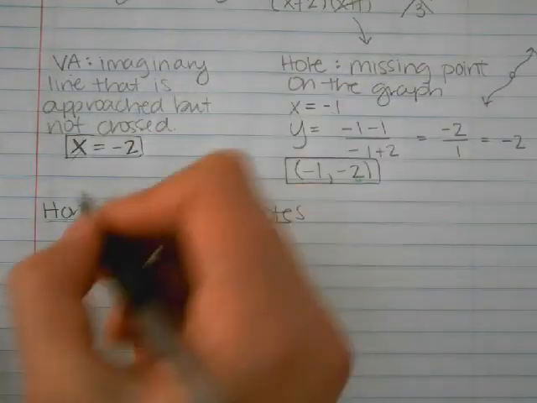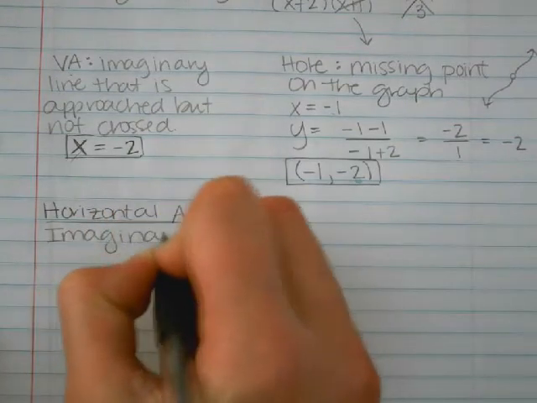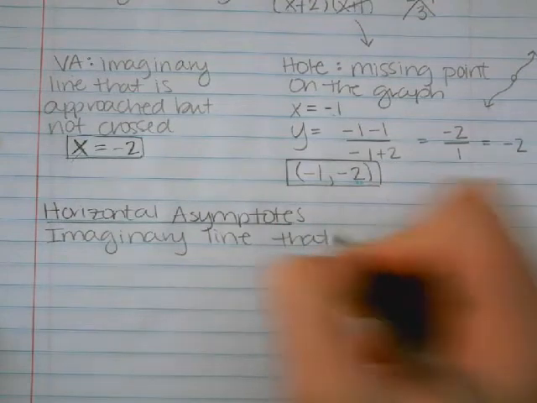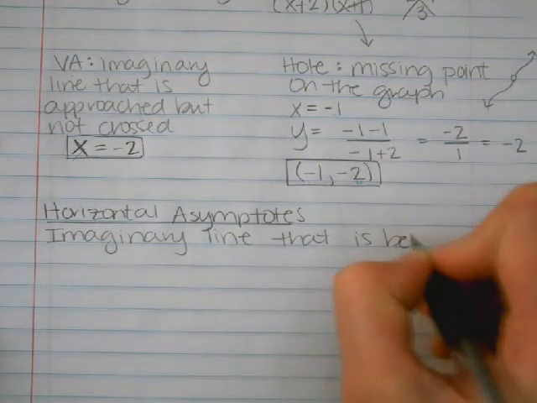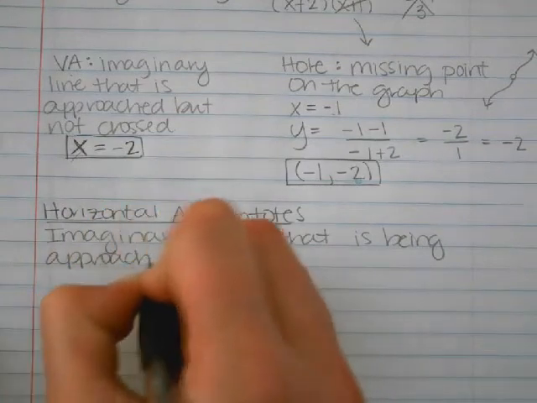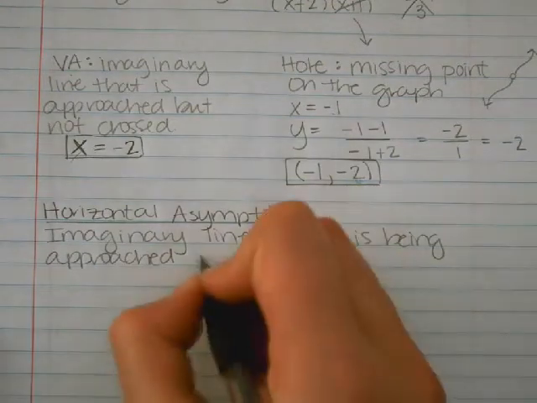So like a vertical asymptote, it is an imaginary line that is being approached, and on these graphs you might actually cross it.